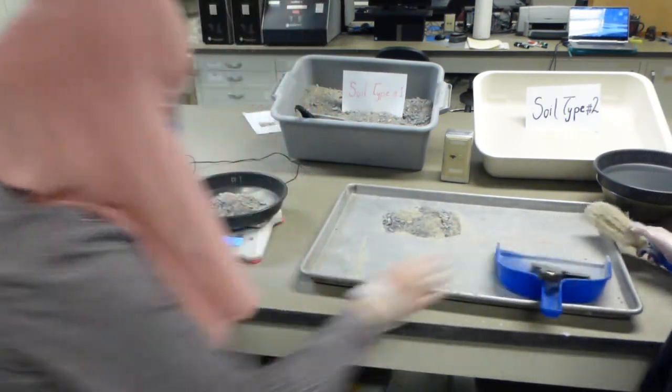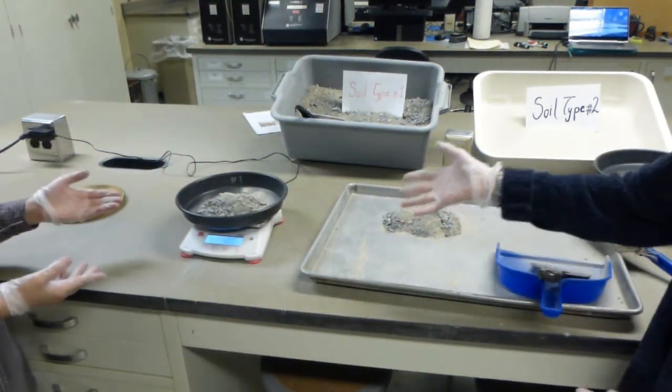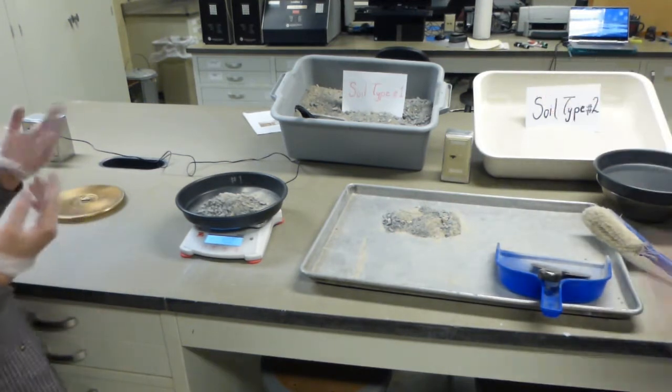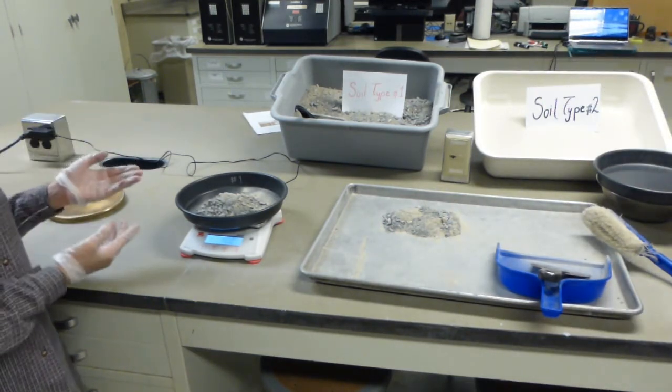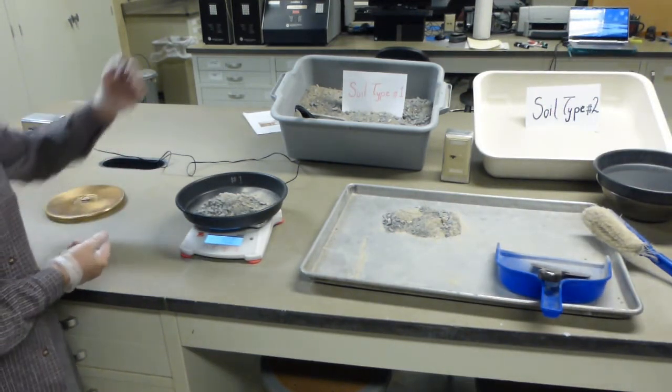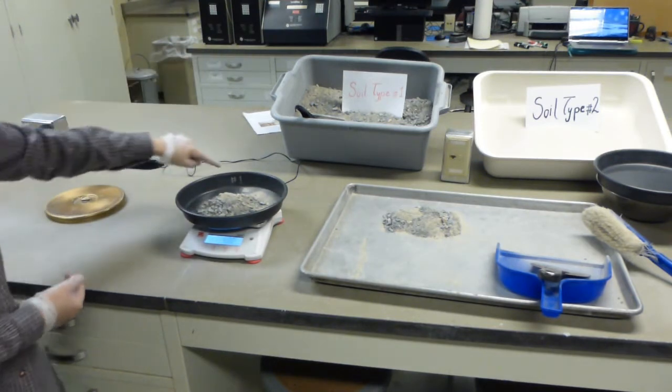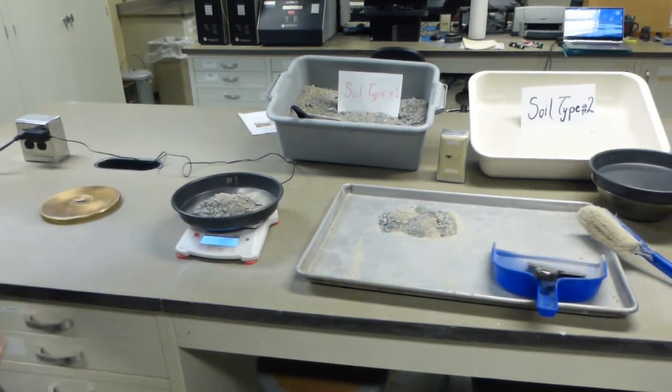Wow, my God, it's exactly 400 grams. This is crazy. And this is our soil sample 1 from soil type 1. Yes, that's perfect. We're so good.